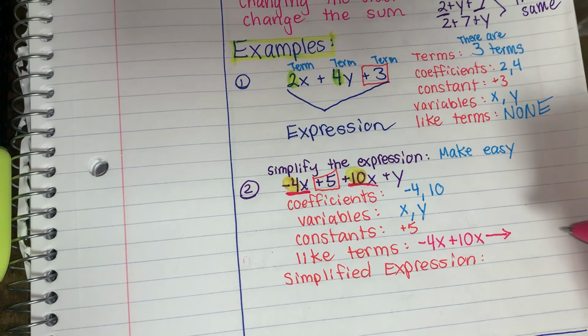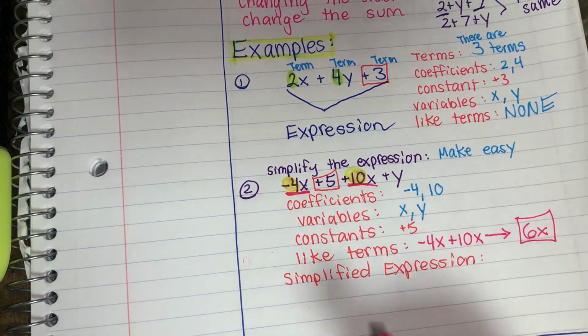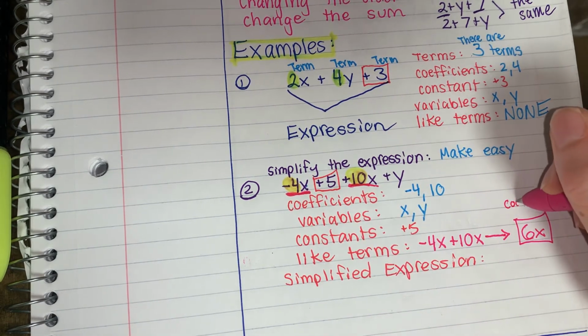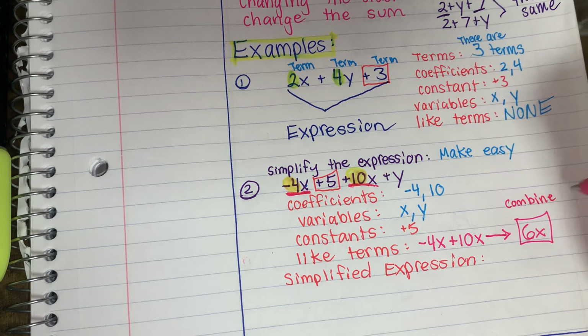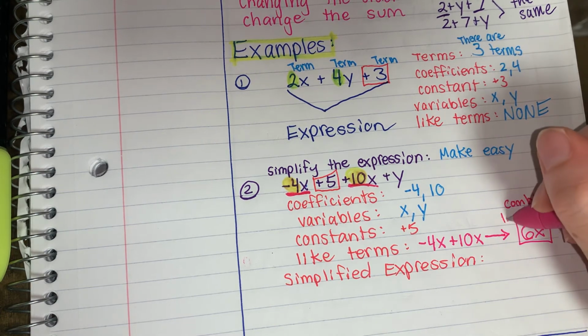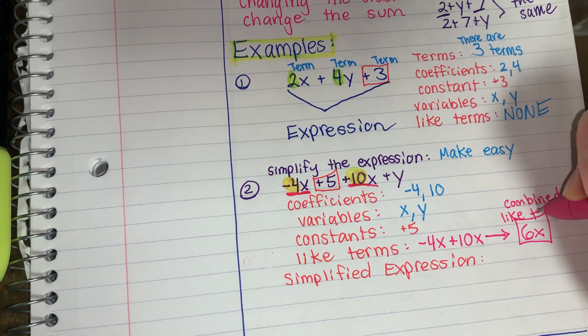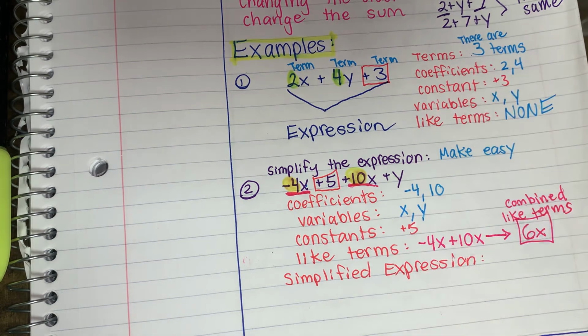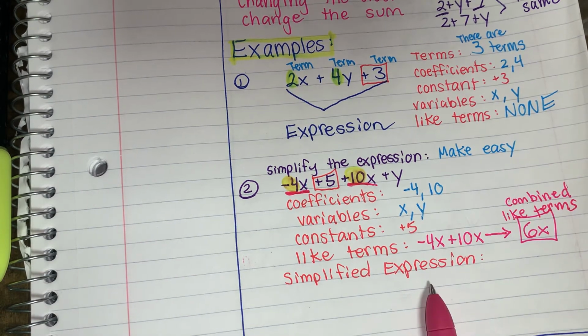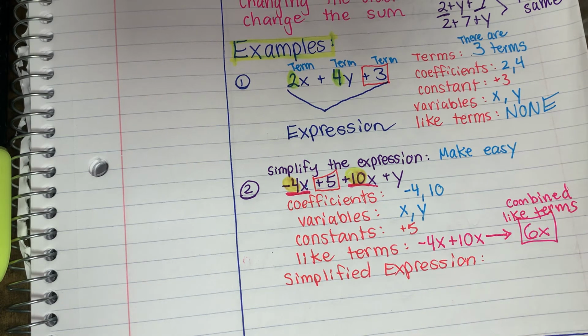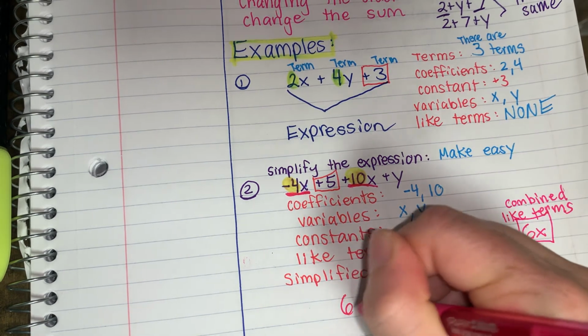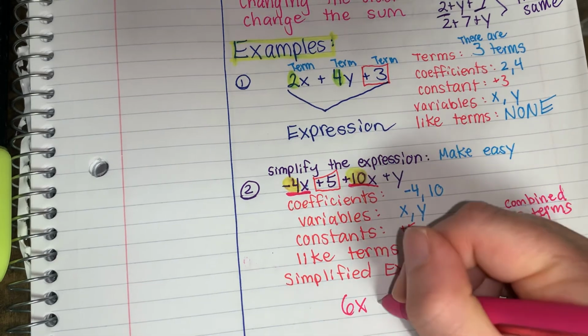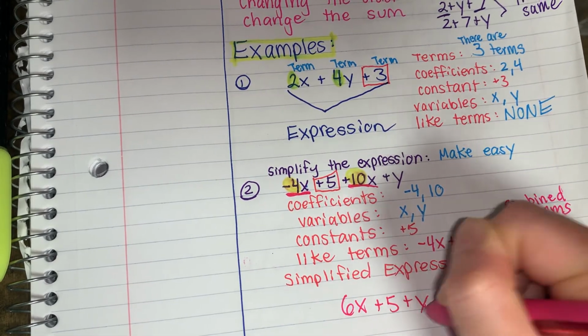That becomes 6x. When we combine like terms, we get 6x. We added them together. And the simplified expression, after you combine like terms, we get 6x plus 5 plus y.